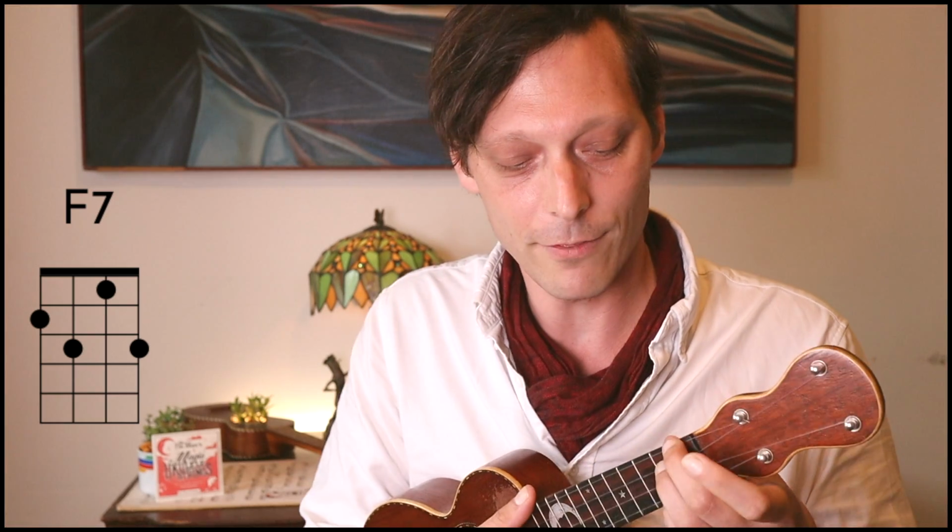But have we ever thought about how this F7th is truly the same relationship of notes as this E7th? They are not two totally separate chords. They're utilizing the same exact chord voicing.